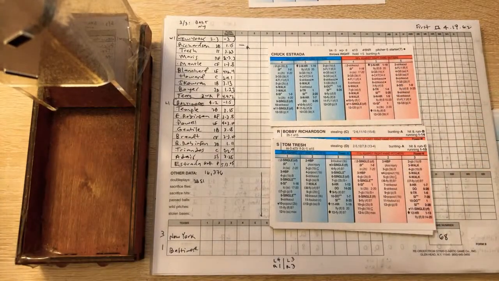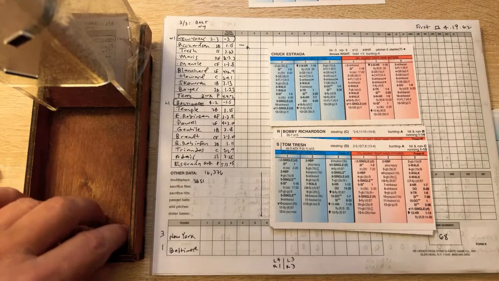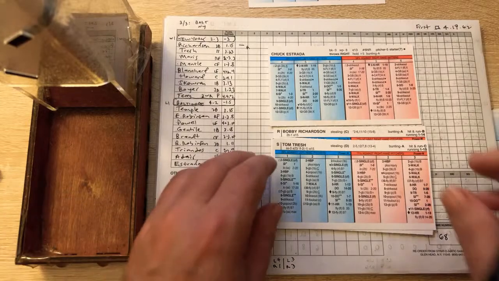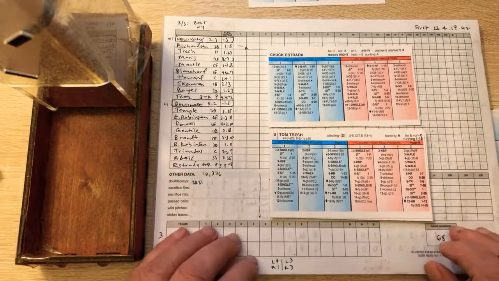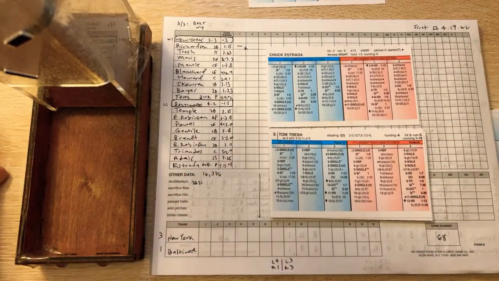Richardson with a short lead off first, being held closely by Jim Gentile at first.